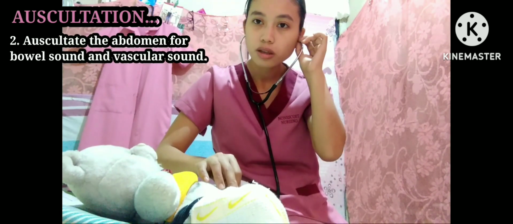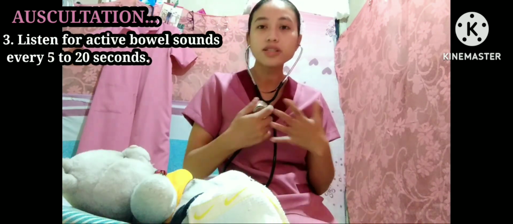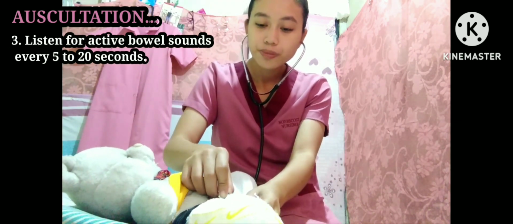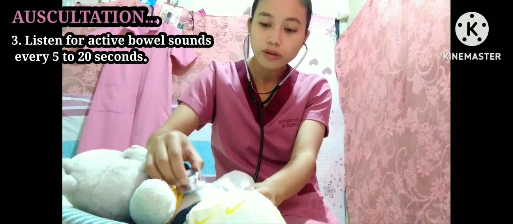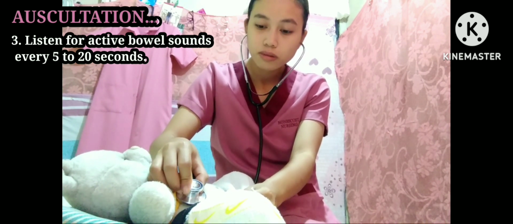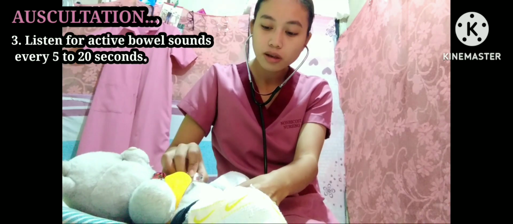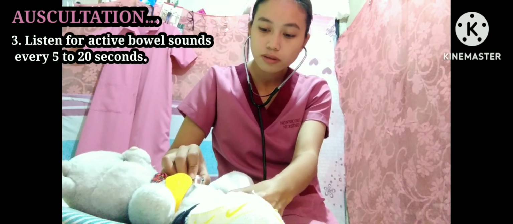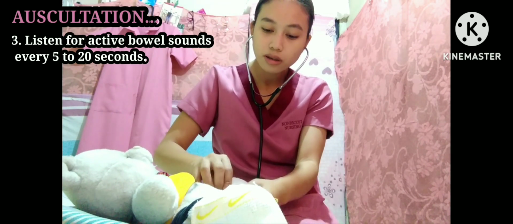I want to look if there is an abdominal aneurysm, so I want to auscultate the abdomen for bowel sounds and vascular sounds. So we listen for active bowel sounds every 5 to 20 seconds. So starting with the right lower quadrant, the right upper quadrant, then the left upper quadrant, and the left lower quadrant.